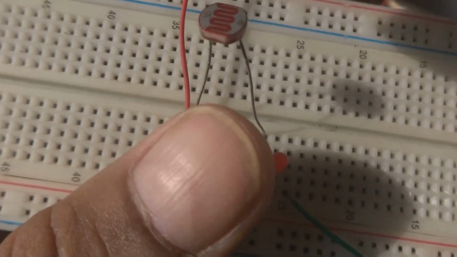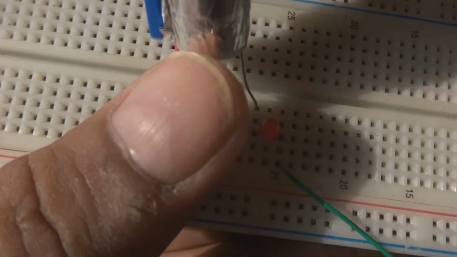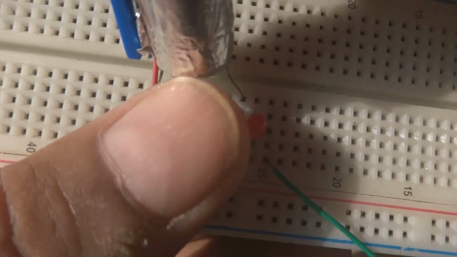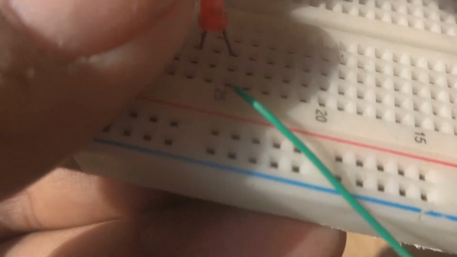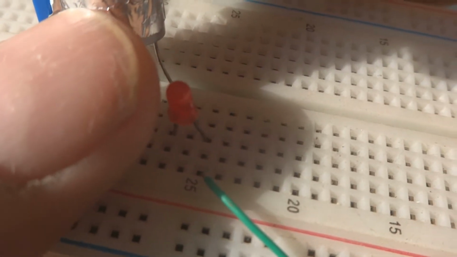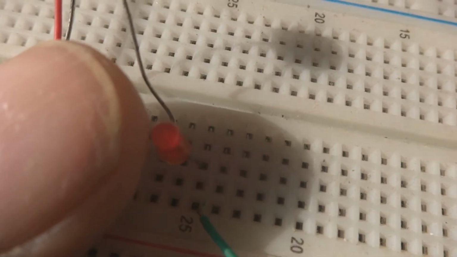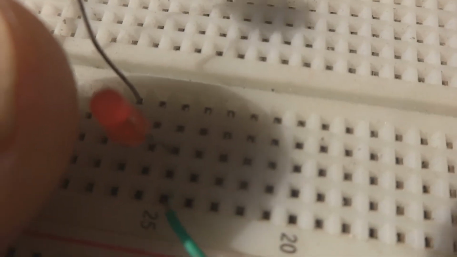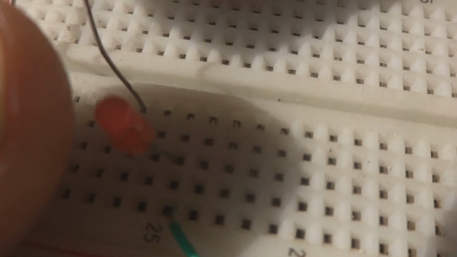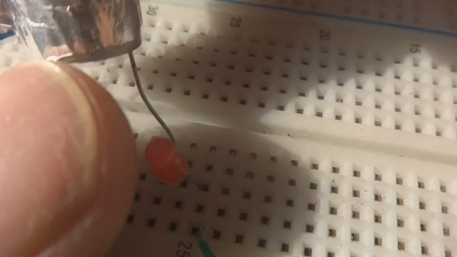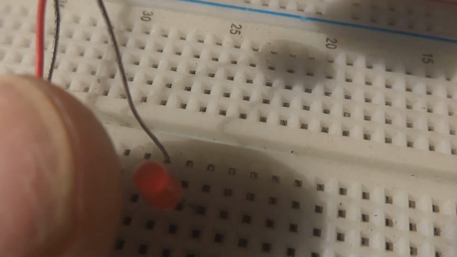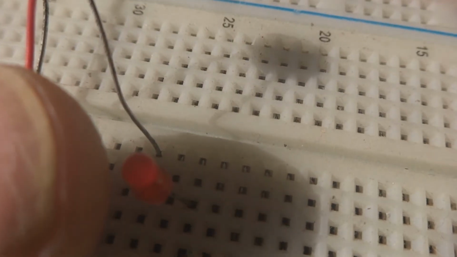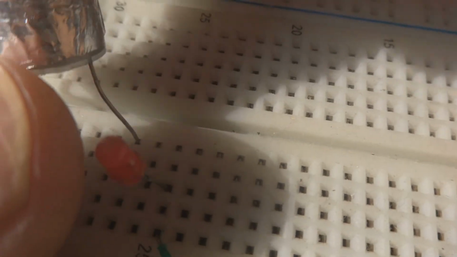So now I'm putting the cap on, and this is in the dark, so you cannot see any light emitting from the LED. So the LED has no light at the moment. Now I'm again putting the LDR in the light, so you can see the light is there. So now there is no light. The reason is there is a cap on the LDR. Now there is light, and then no light, light and no light. So this is the function of this LDR.